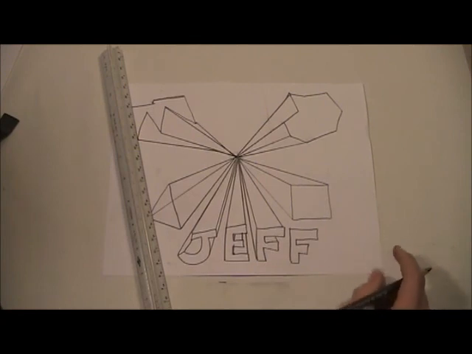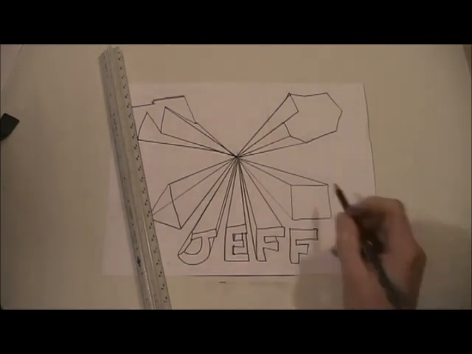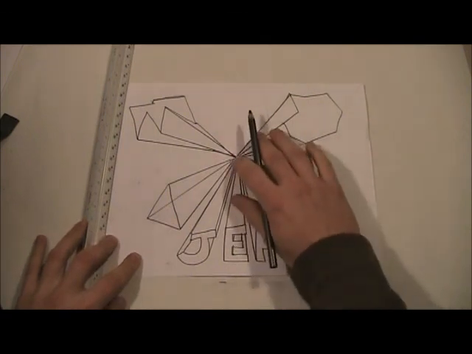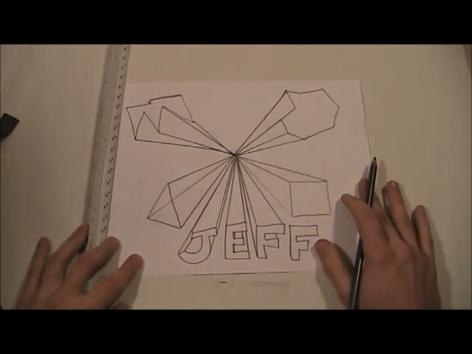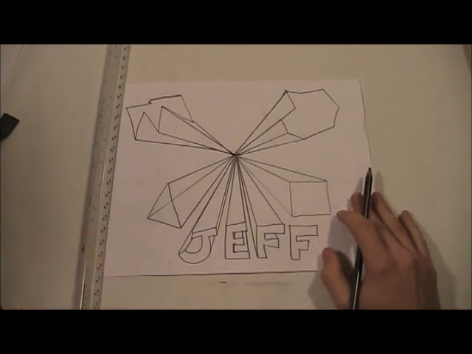It's a pretty simple technique. So I'll move on to the next phase, but that's 1 point perspective, which means there's 1 point and everything goes to that 1 point. Next, I will give you a more in-depth look at 2 point perspective. Stay tuned for that.